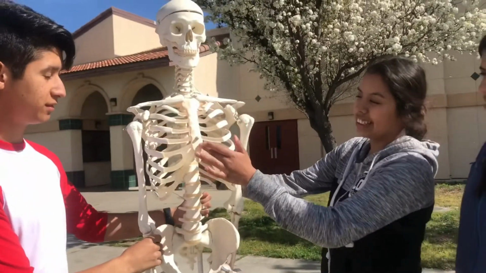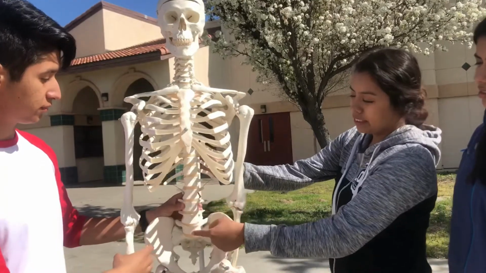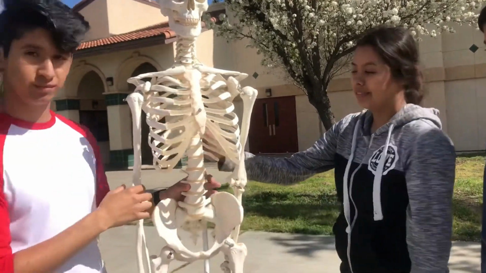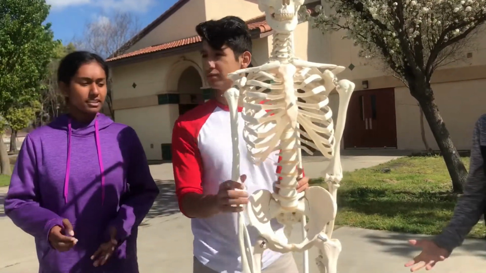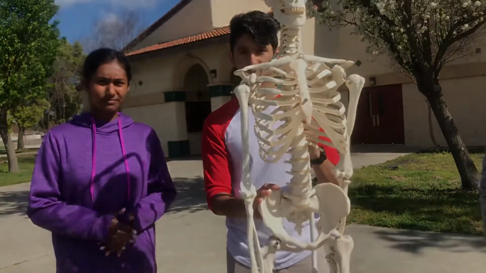As you can see, this is a flat bone, and it connects all the ribs to it. The irregular bones are what make up our spinal cord. Despite the different shapes of the bones, they all do the same things at the end.